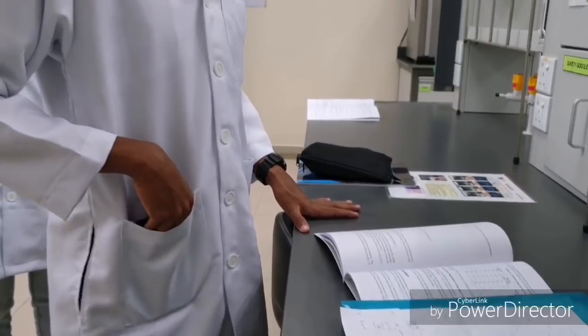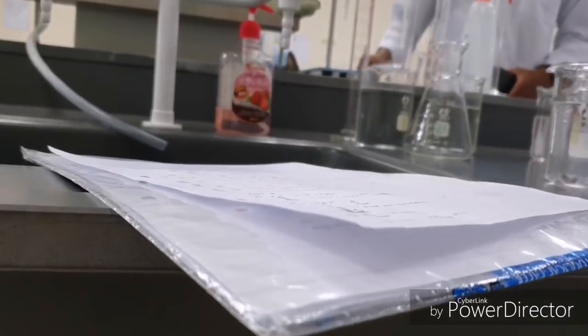Moving on to the actual experiment, it is recommended to do a jotter beforehand.